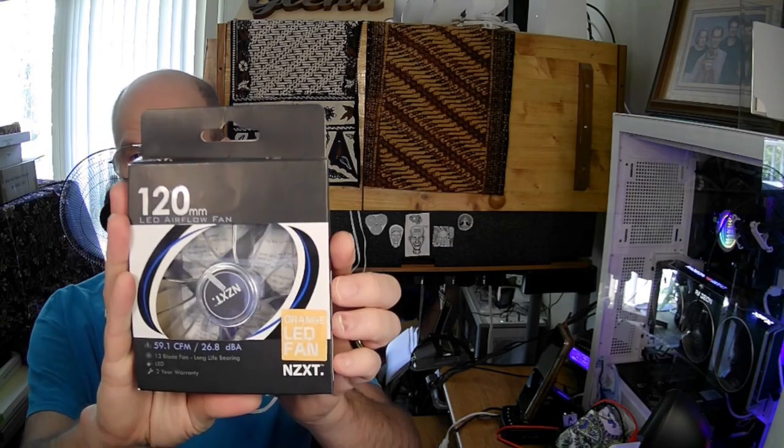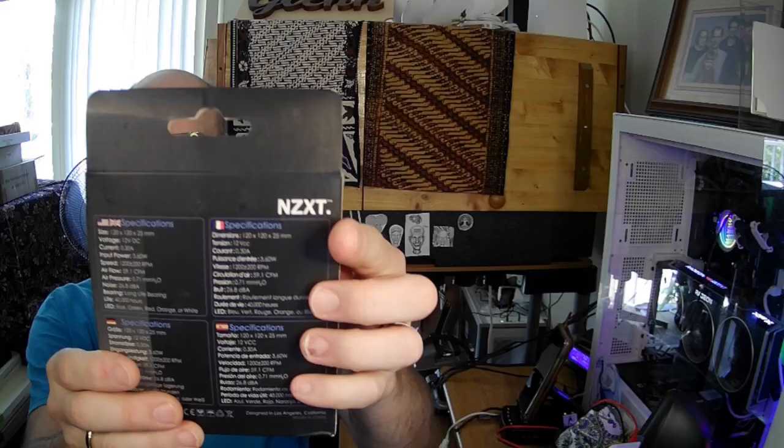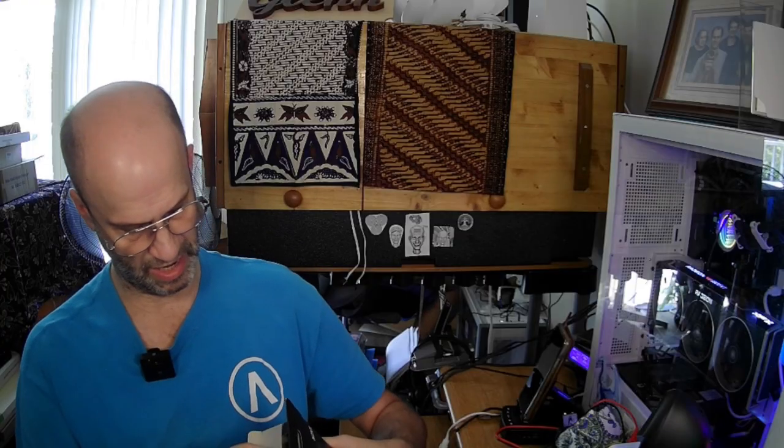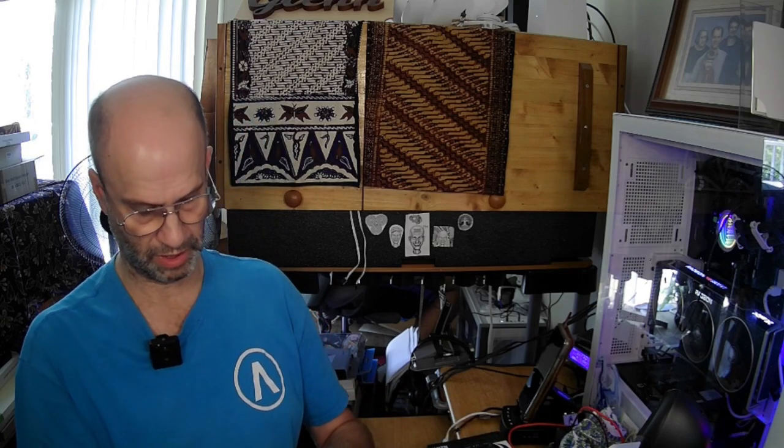And the actual model number is RF-FZ120-01, which is this one. It's a clear fan with a black frame. And then I've got the Barrow, which is BF04-PR.